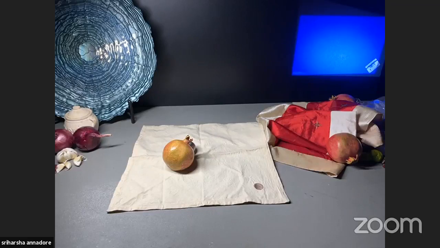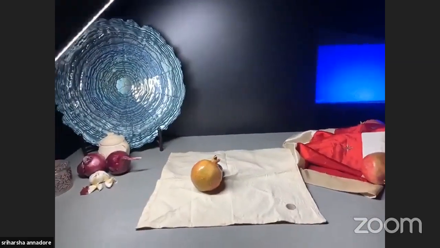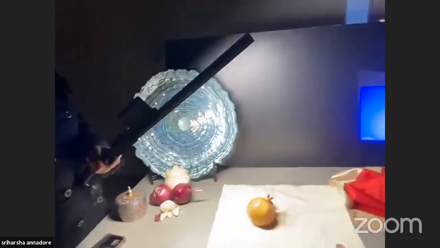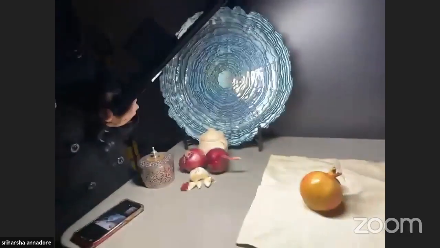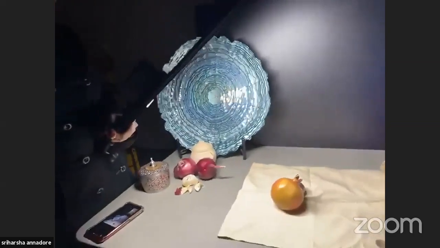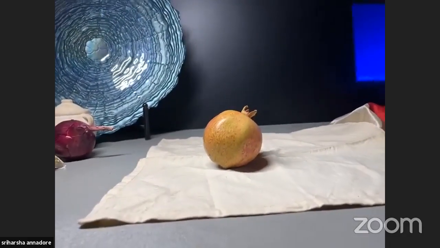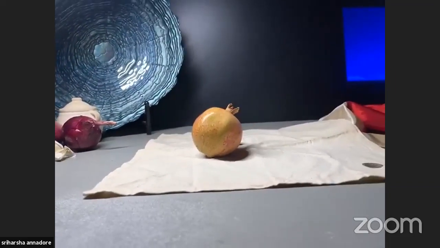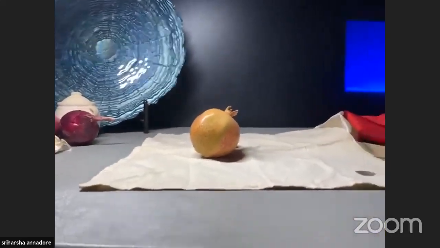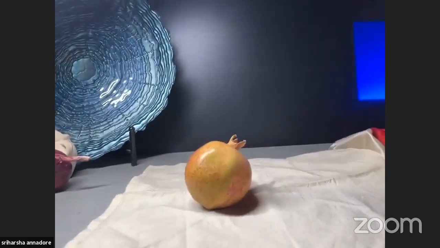So let me change the angle right now to another one. Hold it by hand. Now you can see that I changed it to a kind of medium angle where I got a little closer to it. I'm looking at it as if it has some ice there, and looking directly into the eyes of that pomegranate, right?